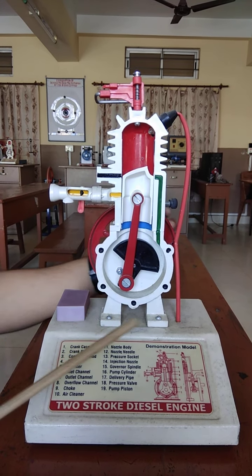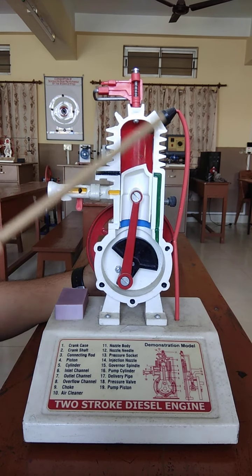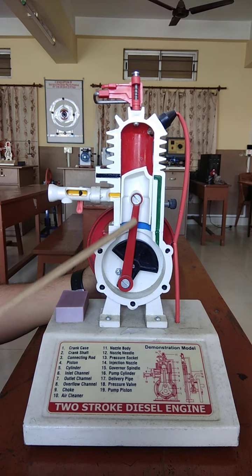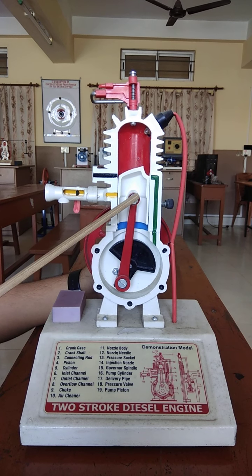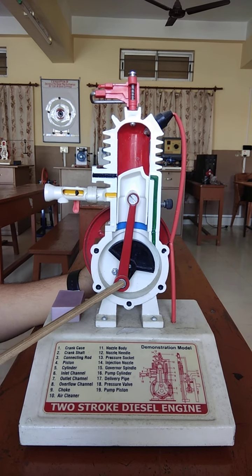This is the cut section of the cylinder. This is the cylinder, this is the piston, and this is the connecting rod. The pin which connects to the piston is the gudgeon pin. The pin which connects to the crank, the black one, is the crank pin.